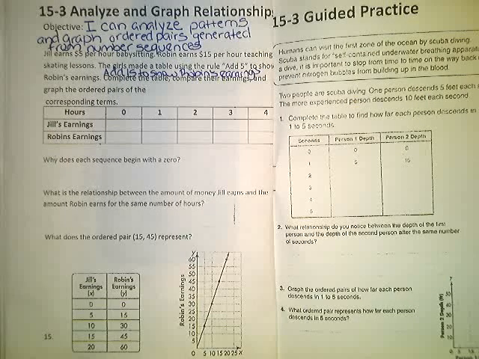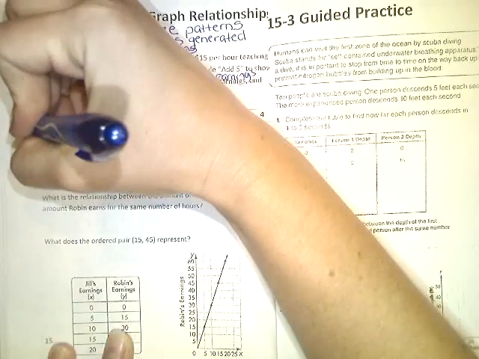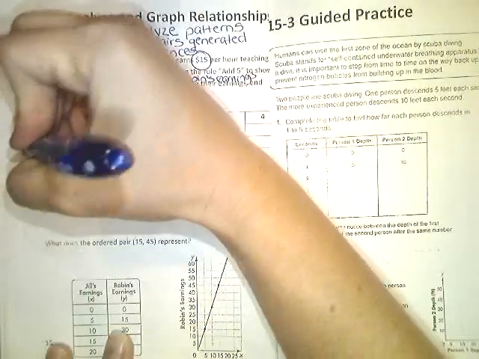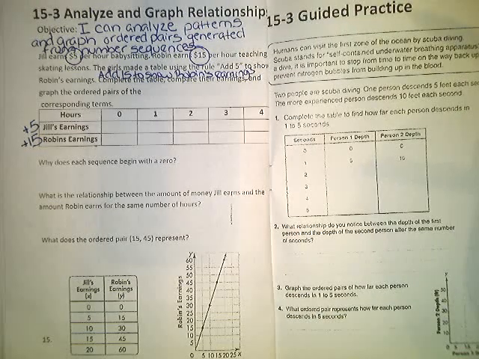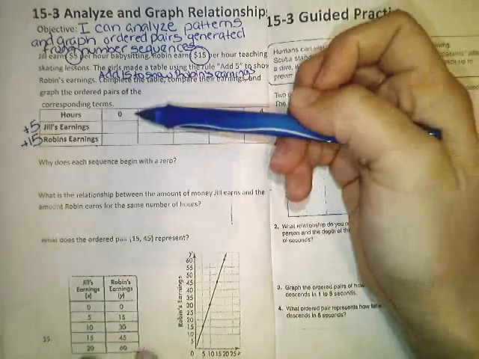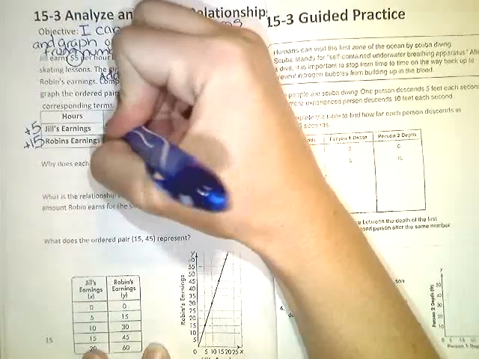All right, y'all, the table's already done. We've got Jill, we've got Robin. Let's think back to all the information we know. We've got to figure out where we're going before we get on the bus and start driving. We know that Jill earns $5 per hour, so I'm going to put a plus 5. And we know that Robin earns $15 per hour, so we're going to do a plus 15. And we're going to complete the table with that information. So for 0 hours, does it say they started off with anything? No. So we know at 0 hours, they've earned $0.